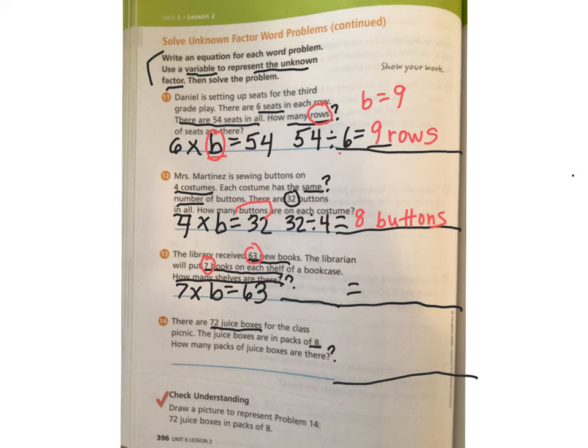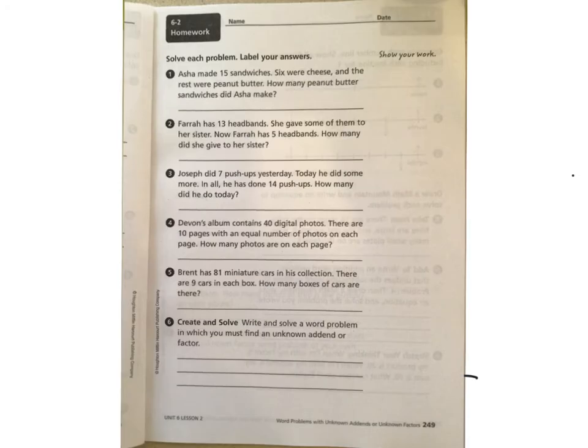Okay, so you're going to write both of those equations for that one. Okay, and then I need you to pause right now until you finish this up. And then when you're ready, meet me on Homework and Remembering 6-2.